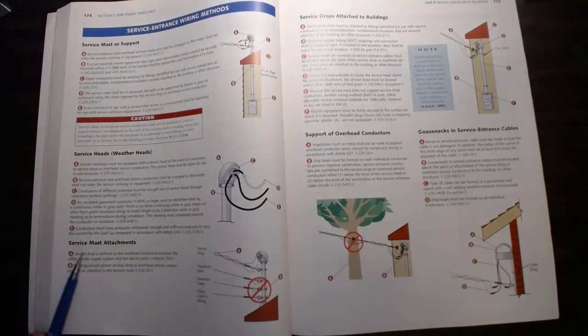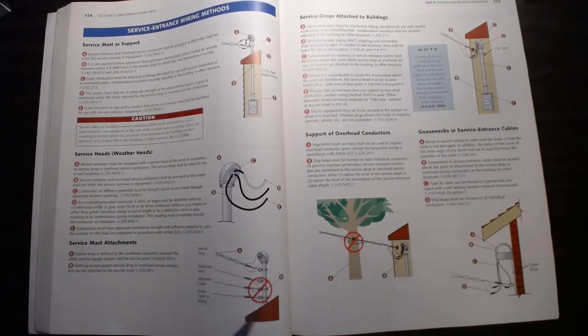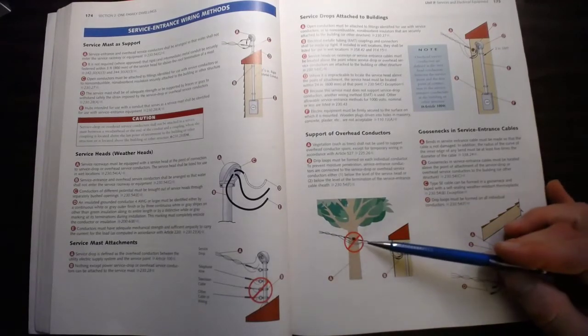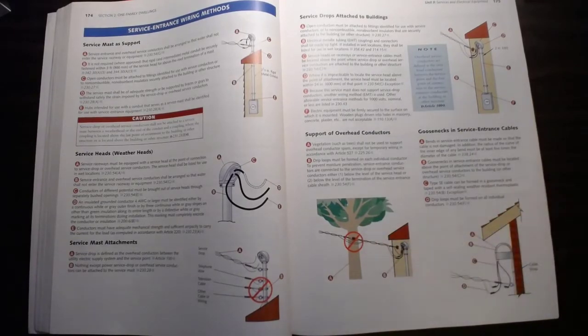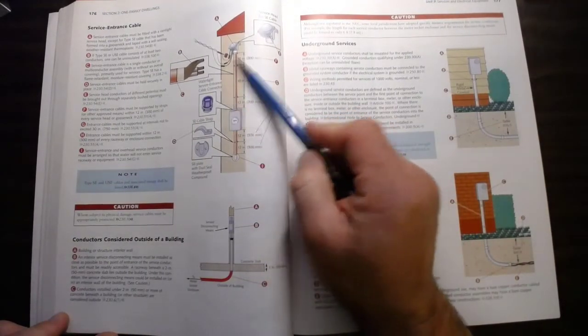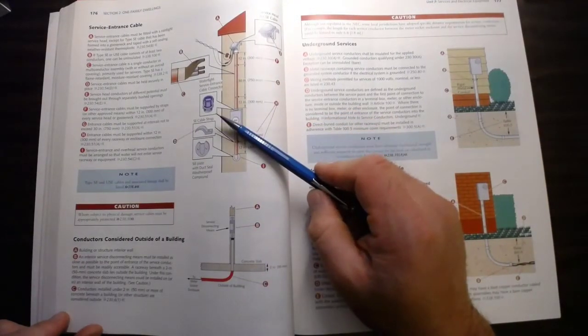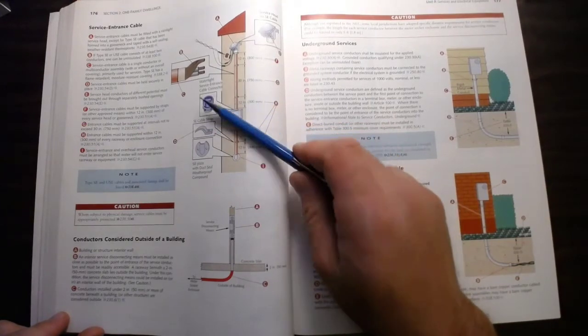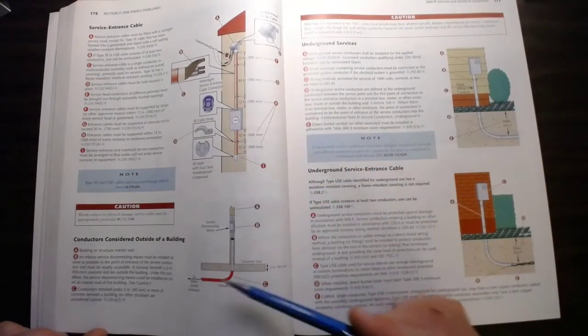I want to make sure that we don't use that service mast for attachment of any other type of service. Telephone, communications, cabling will not connect to it. We also don't want to support the wires from any type of trees. Vegetation cannot be used as a support. We don't use service entrance cable on the West Coast. It's going to be triplex as a standard, so I'm skipping this one, but you can read up on it.